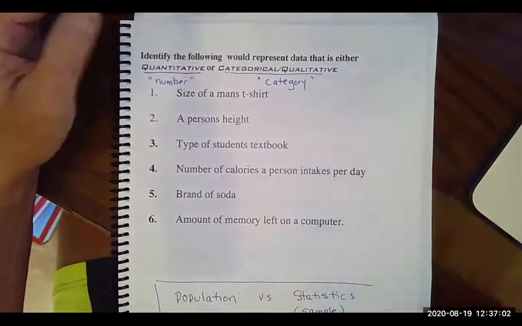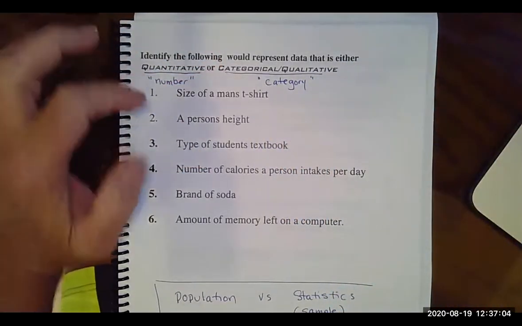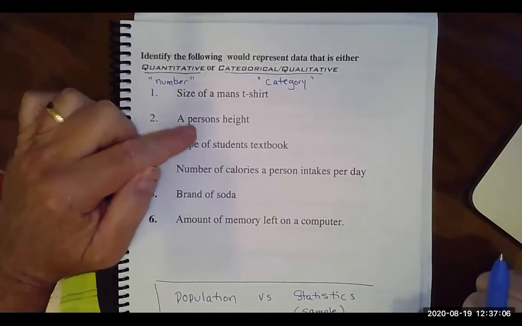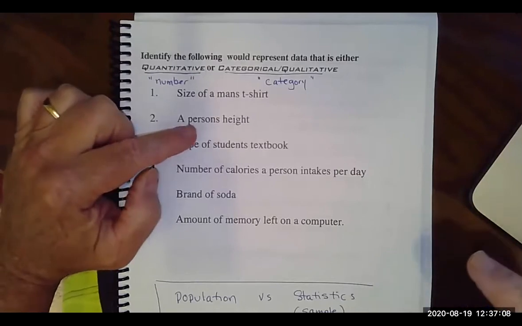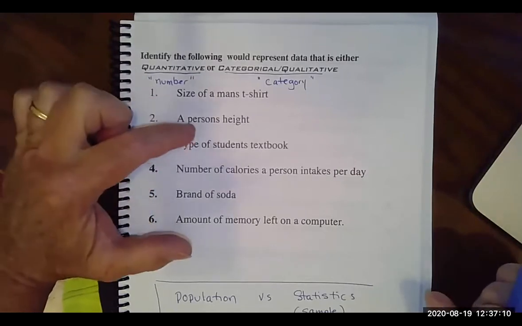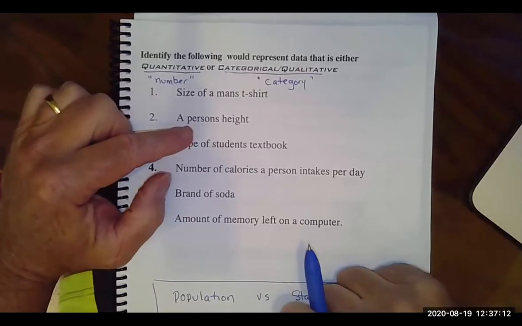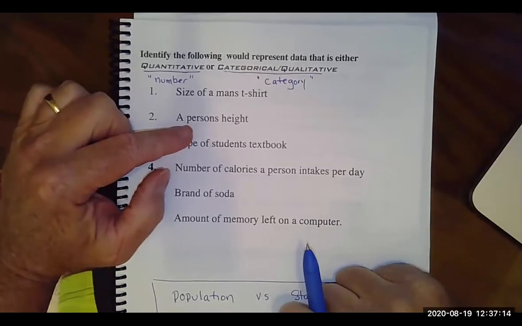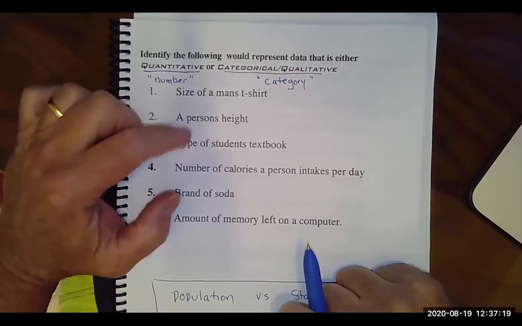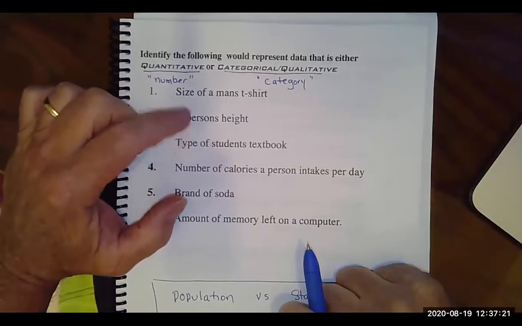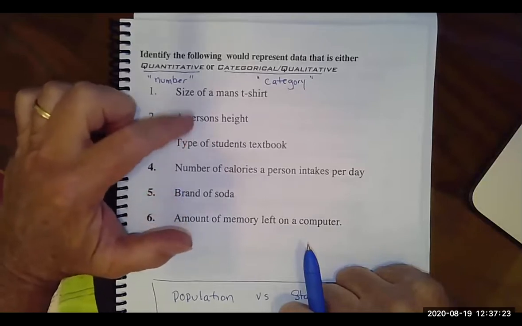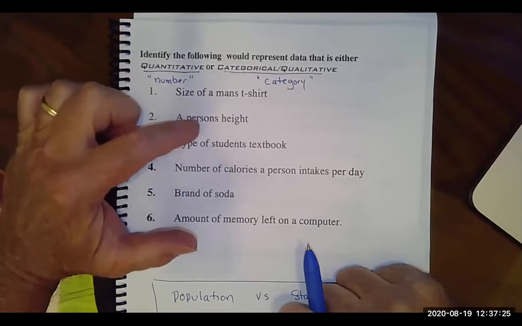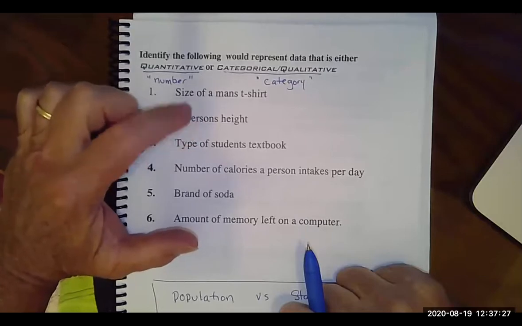Something, a category. So I'm going to look at number 2 first. A person's height is a number. Now, if I wanted to think about a category, you might say short, tall. That's like a category. It's a word. But really, most of us are going to say it's a measurement. Think about this as a measurement. That would be continuous, and then that would be quantitative.